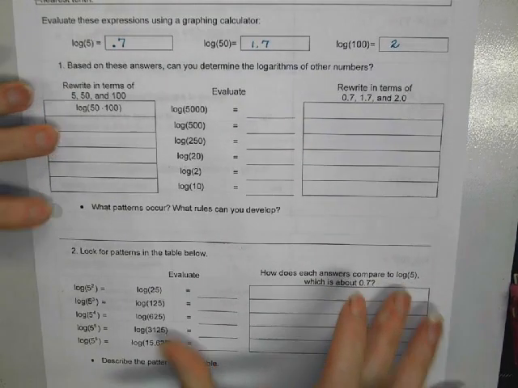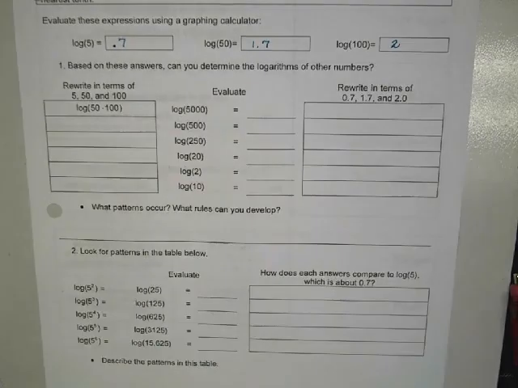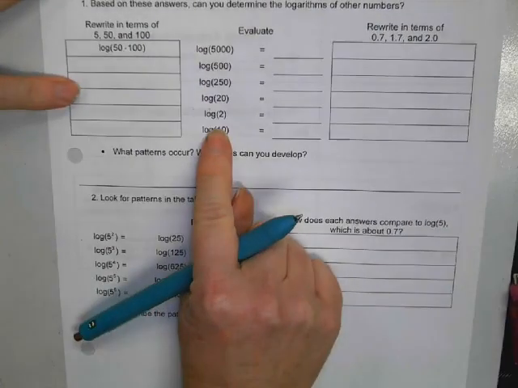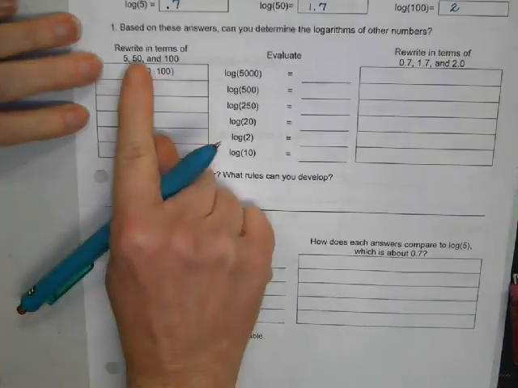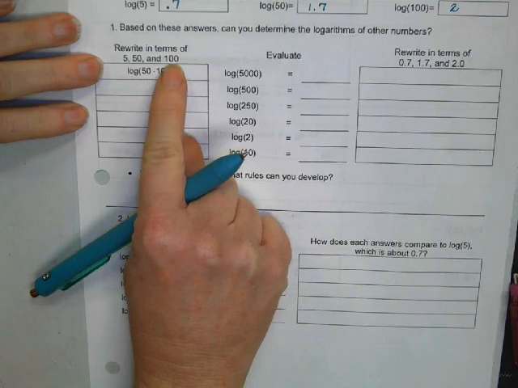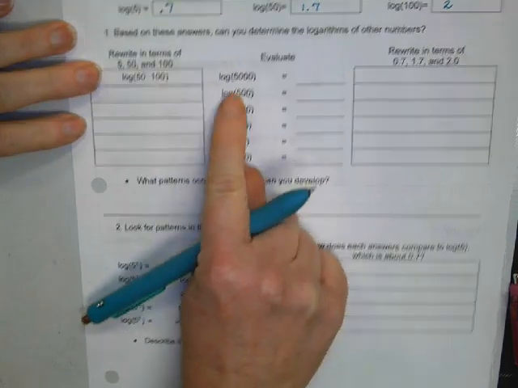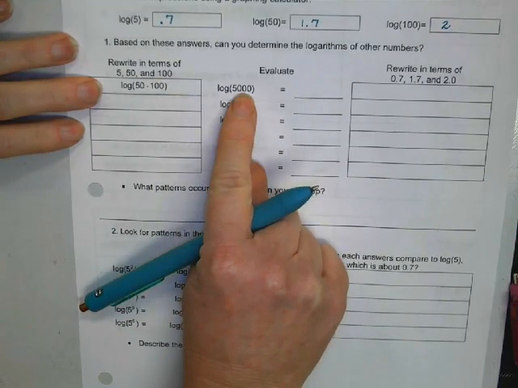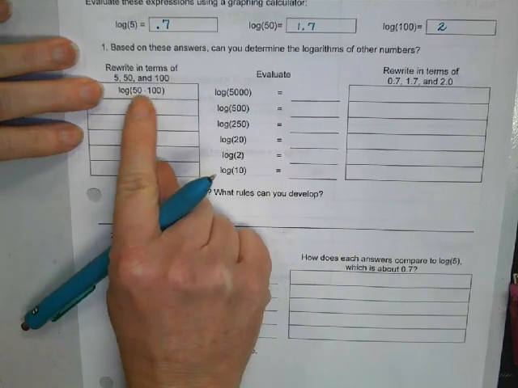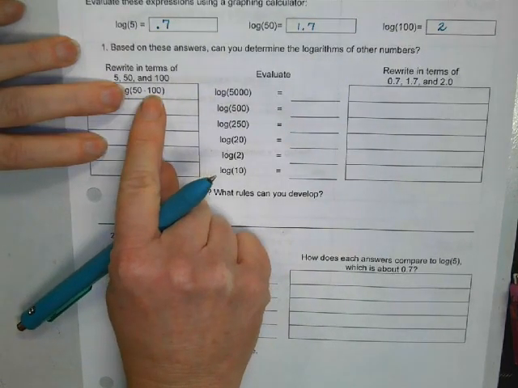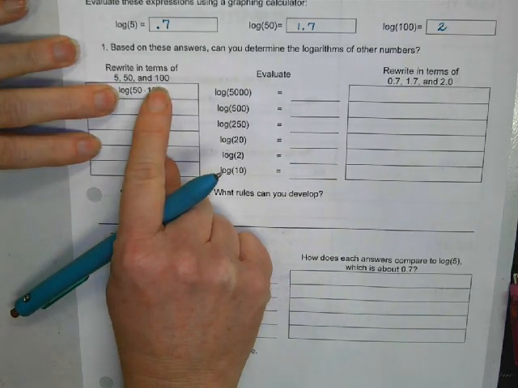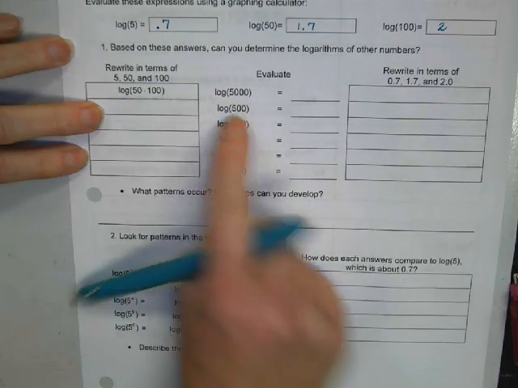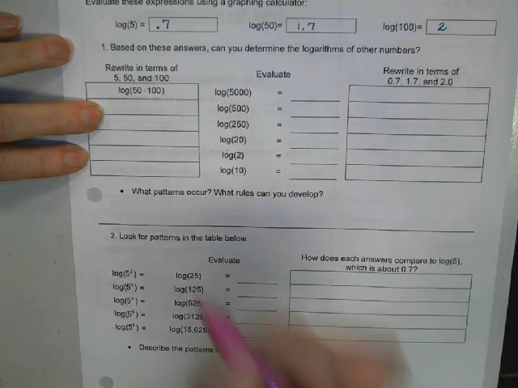Alright, so now they want us to take these logs that are written in this column right here, log 5,000, log 500, log 250, and they want us to rewrite them in terms of 5, 50, and 100. So they did the first one, they took log 5,000, and they rewrote it as log of 50 times 100, because 50 times 100 is 5,000. So 5, 50, and 100 are the only numbers that I can use. So how am I going to rewrite log 500?